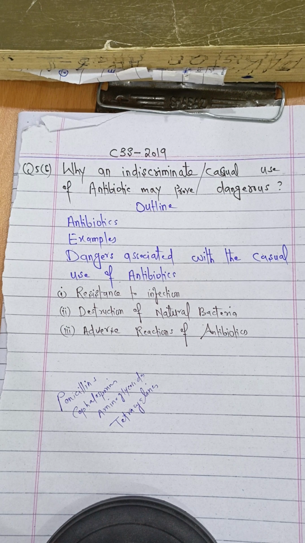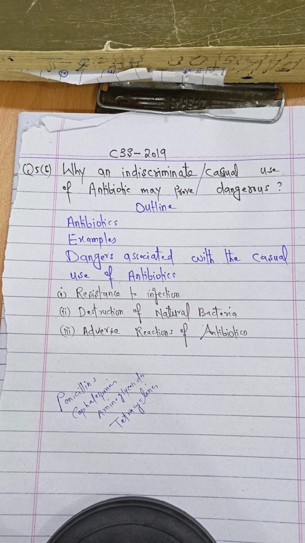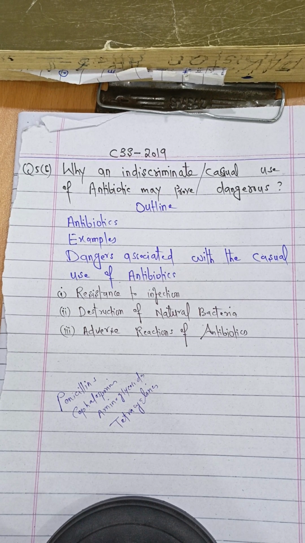So for a minor infection, one should use narrow spectrum drugs, or we can say minor class drugs. If there is a major infection, then one should go to the extended or broad spectrum class of antibiotics.